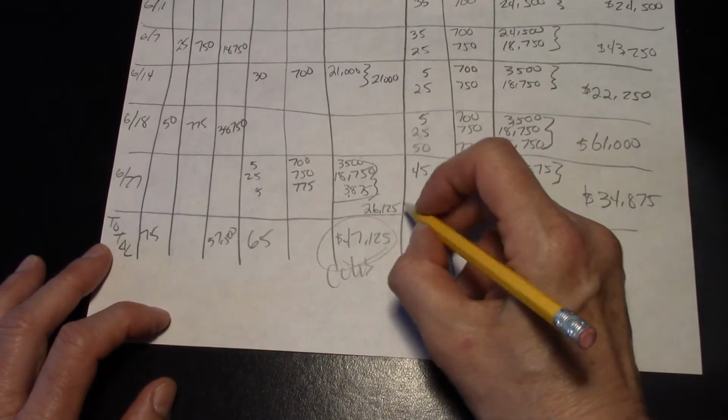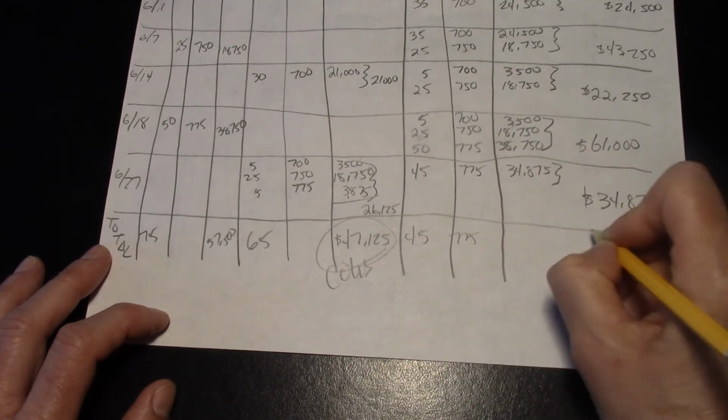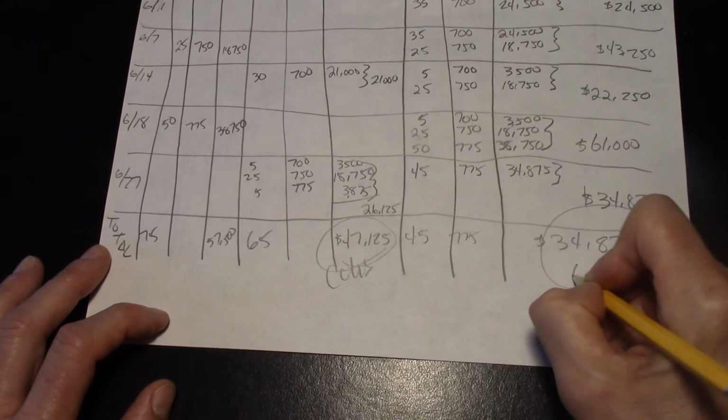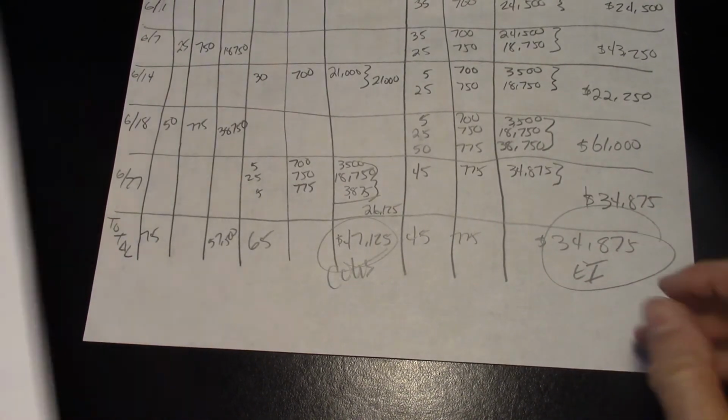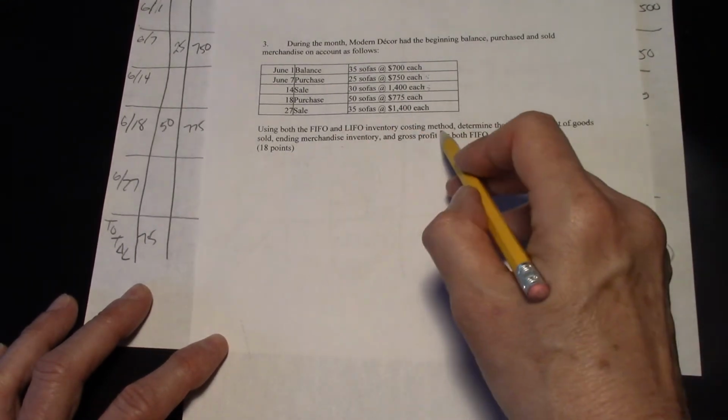What's our ending? Well, we have 45 at 775 for 34,875. That's my ending inventory, which it asks for too. Cost of goods sold, ending inventory. Now it wants gross profit.